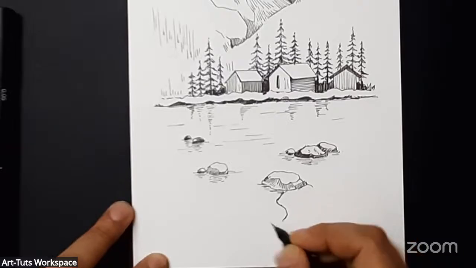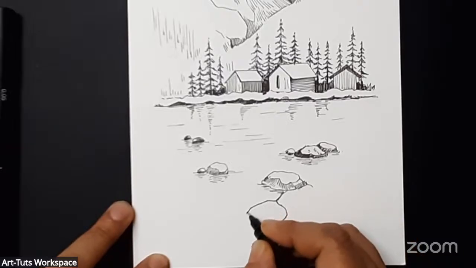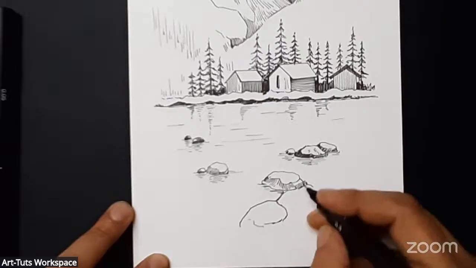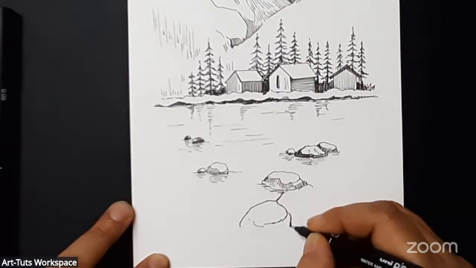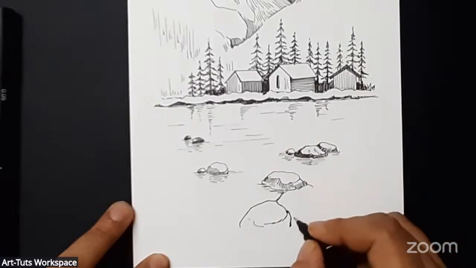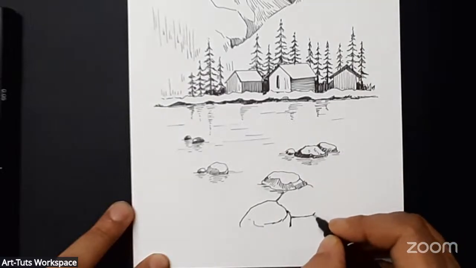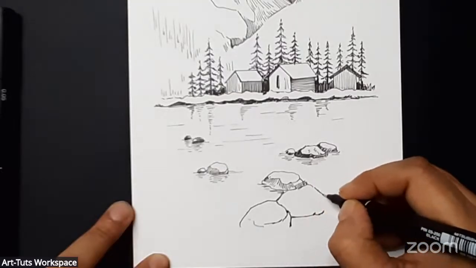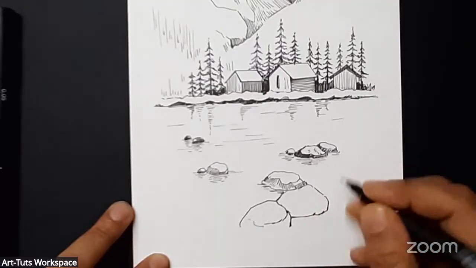So now I'm going to increase the size of the stone, and even the pen that I have taken is much bigger or thicker than what we have used for the stones drawn earlier.